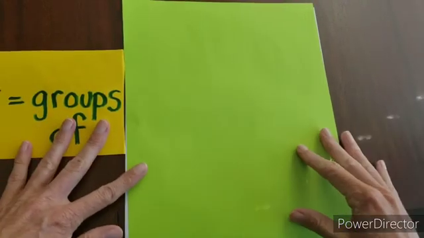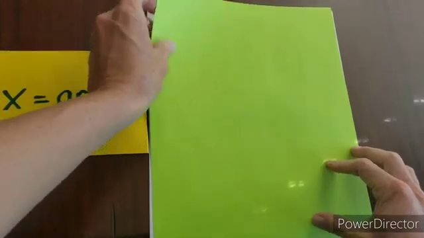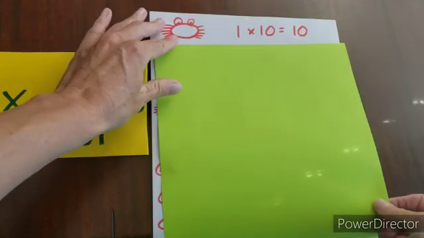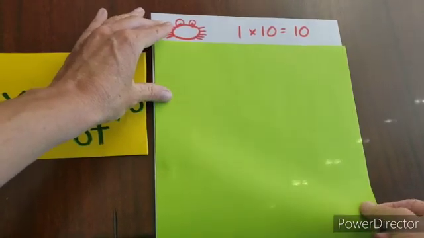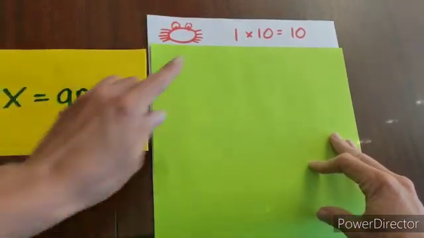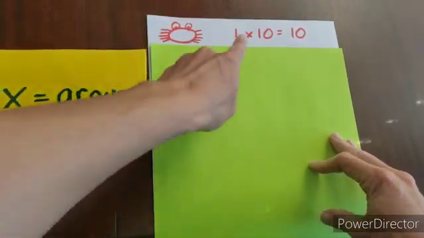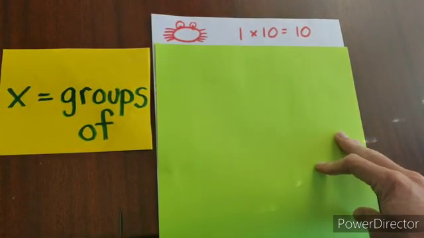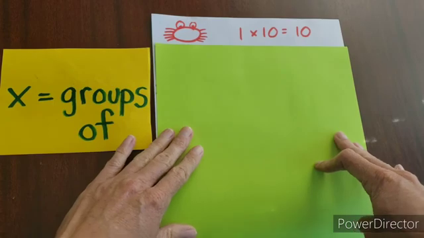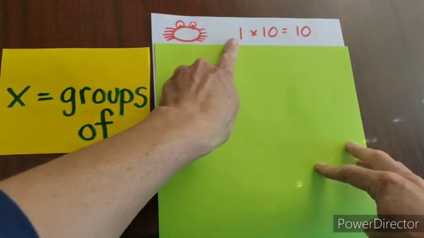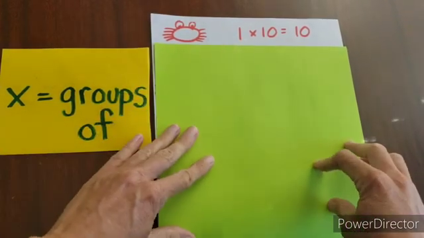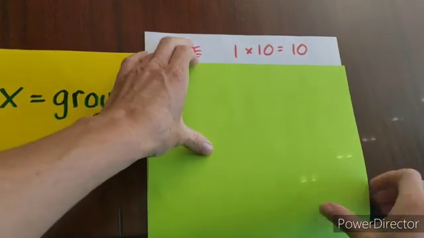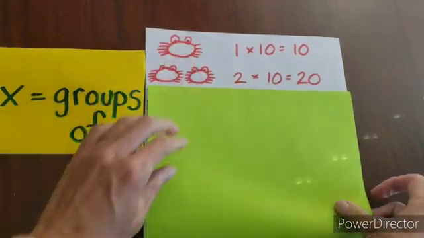So if we are looking at crabs, and we know that one crab has 10 legs, right? So this means one group or set, one crab with 10 legs equals 10. So 1 times 10 equals 10. And any number times 1 is going to equal itself. Okay?